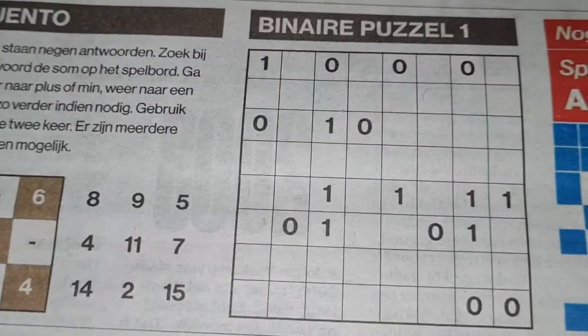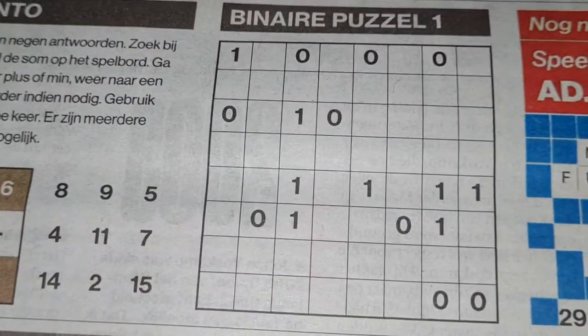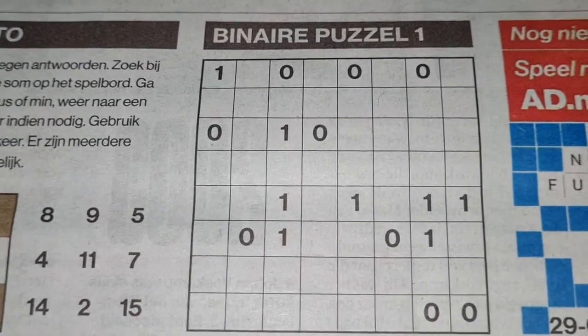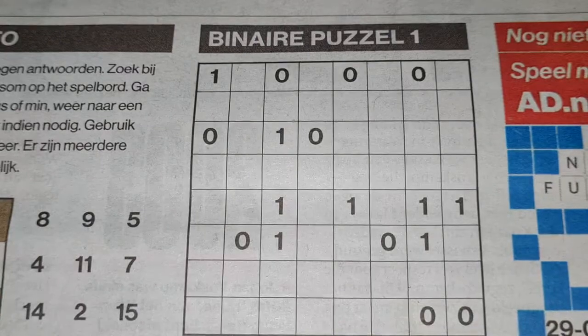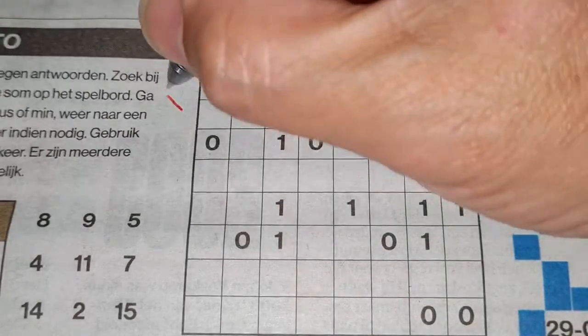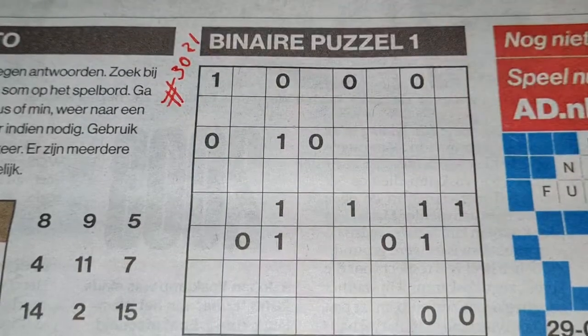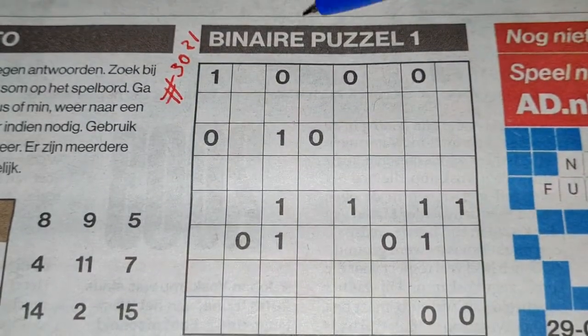We have here a binary puzzle number 3021. And what kind of binary puzzle is this one?